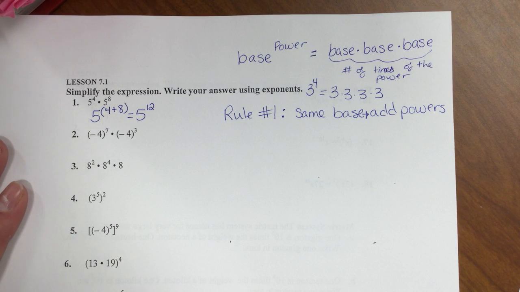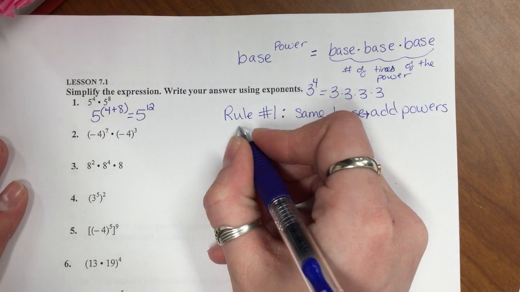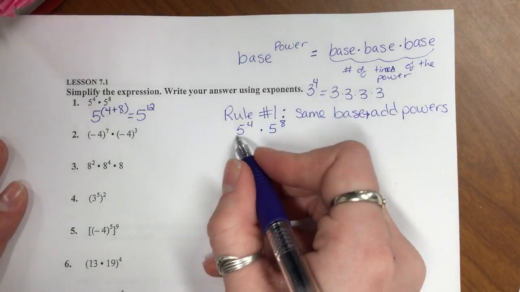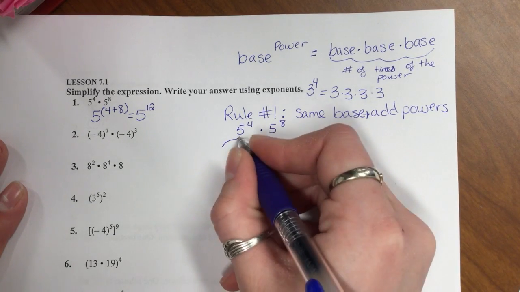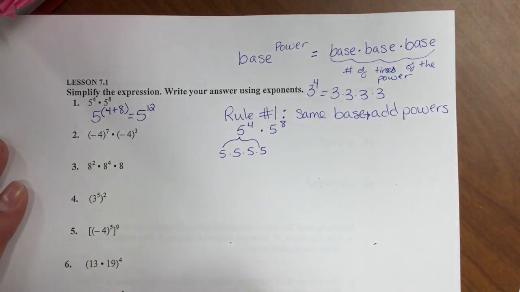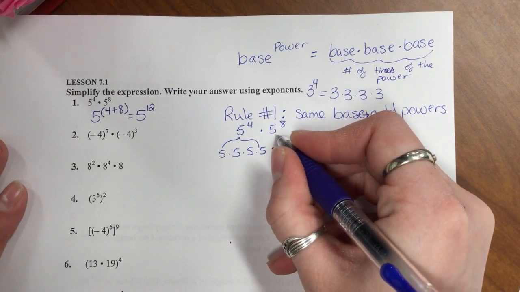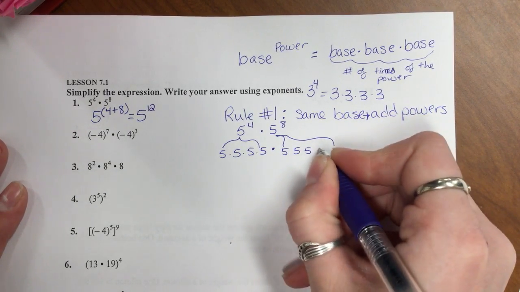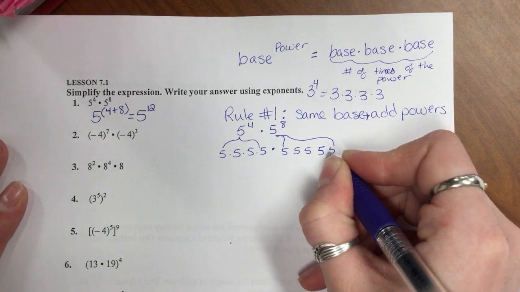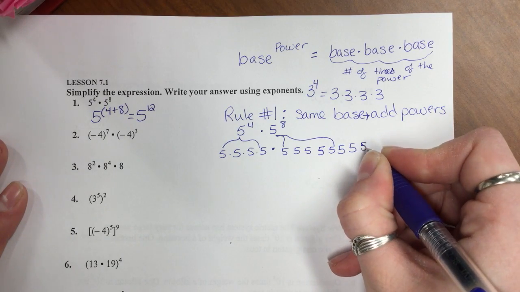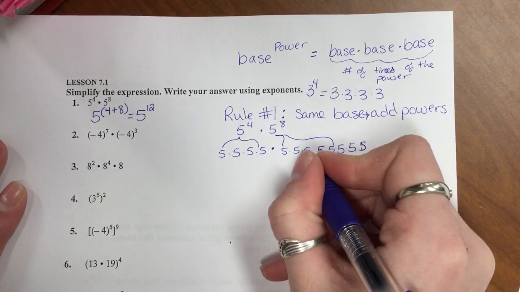If I were to write this out using repeated multiplication, I'm just going to show it over here. 5 to the 4th times 5 to the 8th. Well, 5 to the 4th becomes 5 times 5 times 5 times 5, and 5 to the 8th becomes 1, 2, 3, 4, 5, 6, 7, 8 fives.